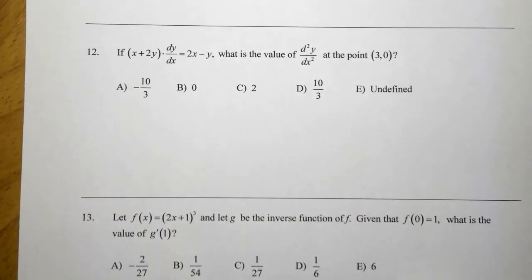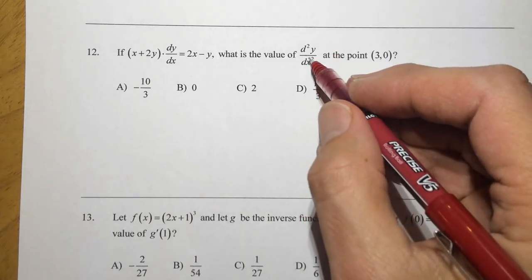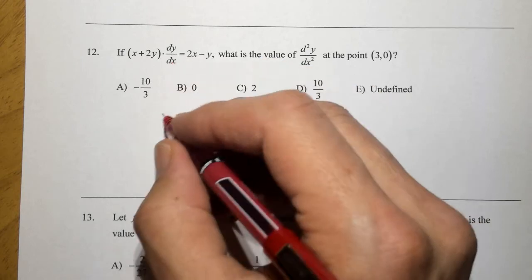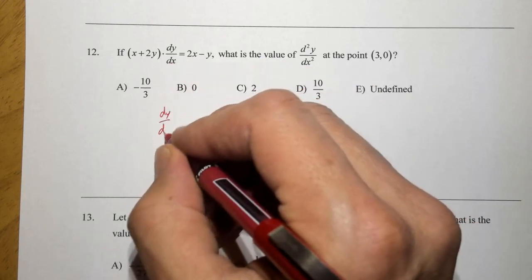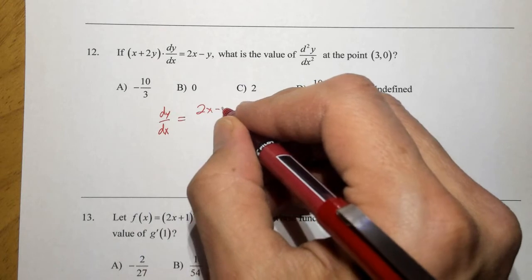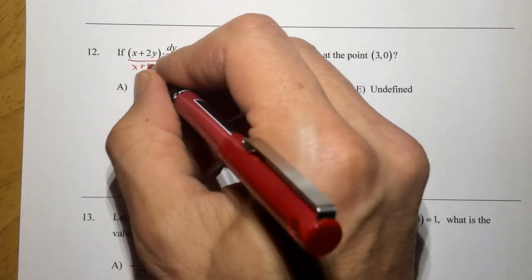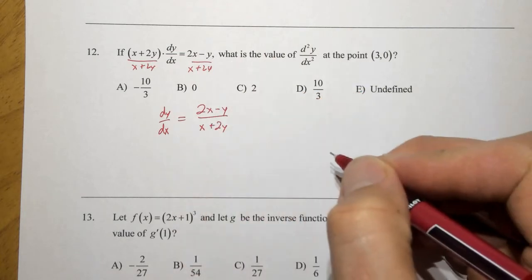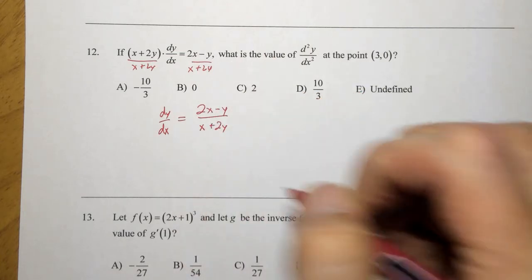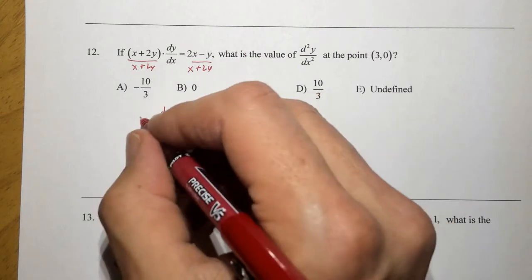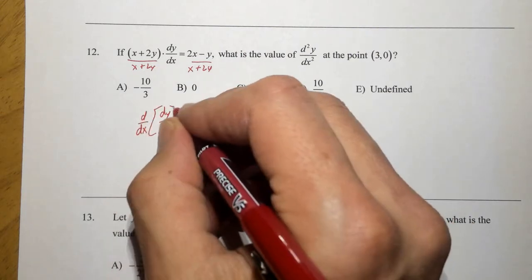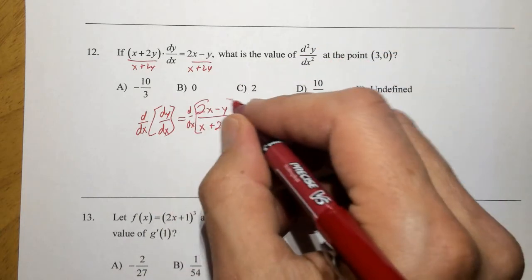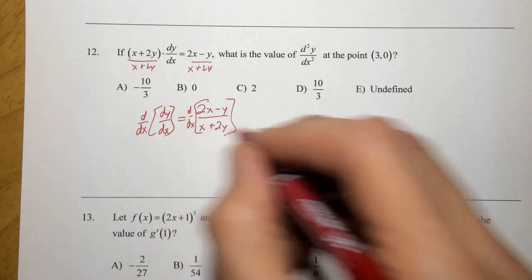For number 12, we're up to the second derivative now, d2y dx2. We are almost given dy dx. In order to get dy dx all by itself, we'll need to move the x plus 2y over to the other side. And this is dy dx, but now we want d2y dx2. So we're going to take the derivative with respect to x of both sides. And I got to do it over here as well. And as usual, this requires the quotient rule.